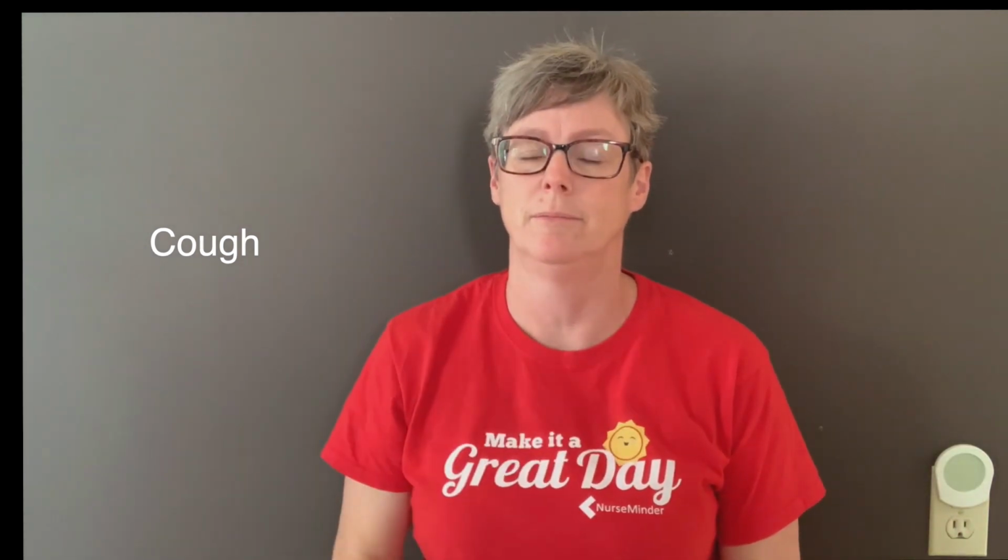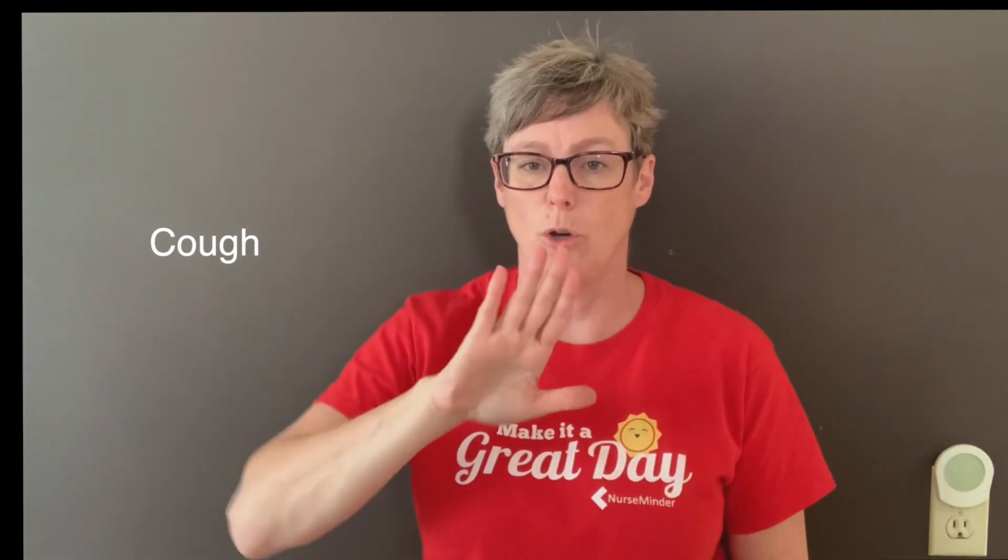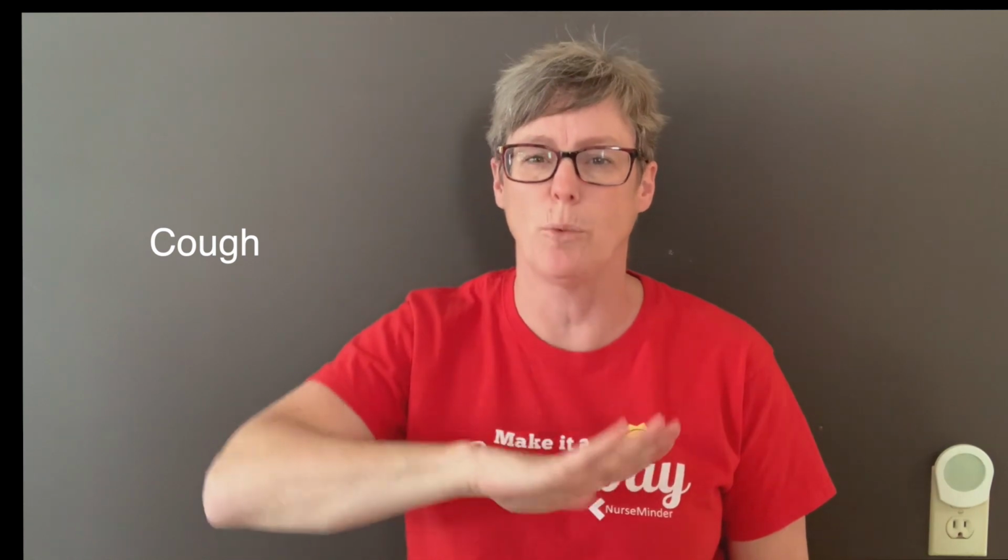Cough. We're going to take the letter C, turn it on its side, and bring it to our chest. And we're going to move it up and down a couple of times, while at the same time mimicking a cough with our face. Now there is another way. The first way is this one. The second way is to take the open palm and brush it away from you as you make the coughing look on your face.